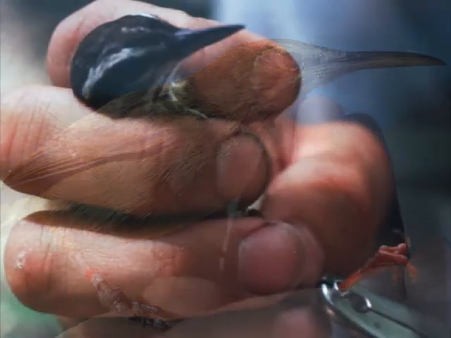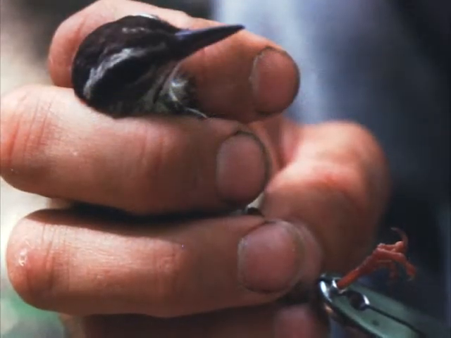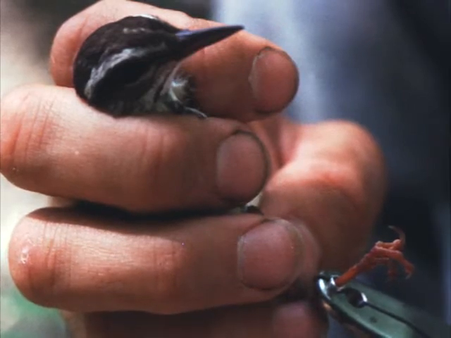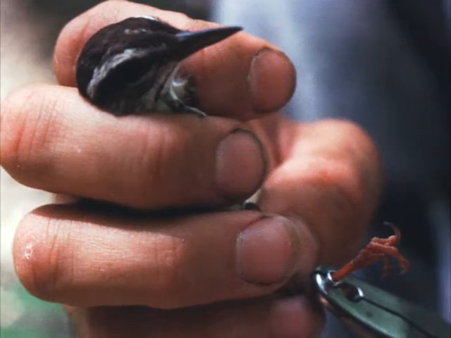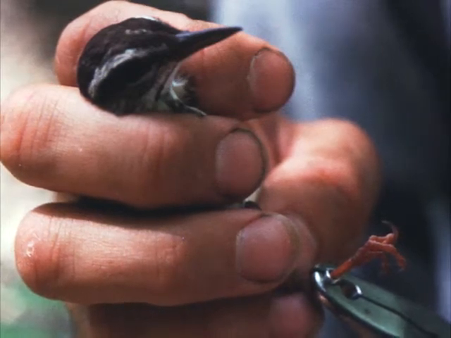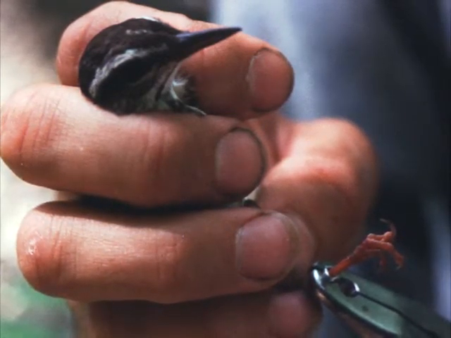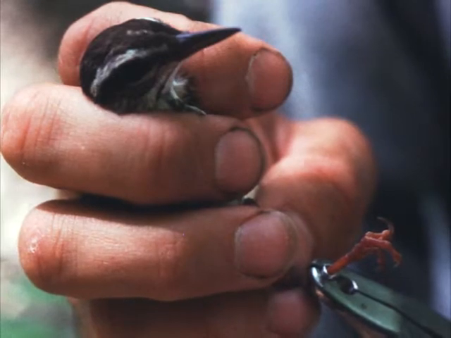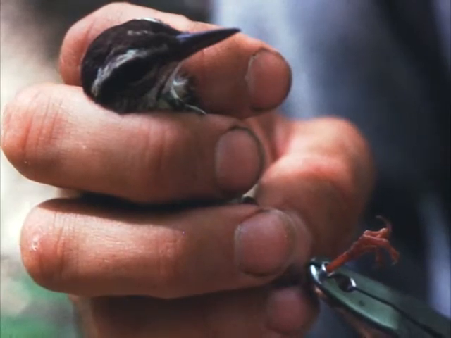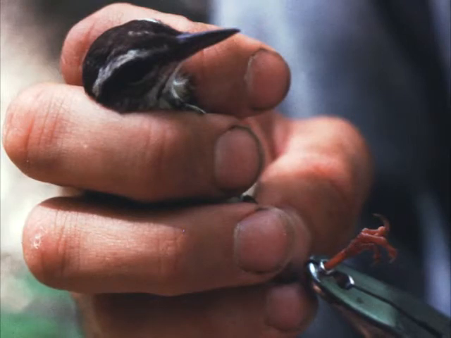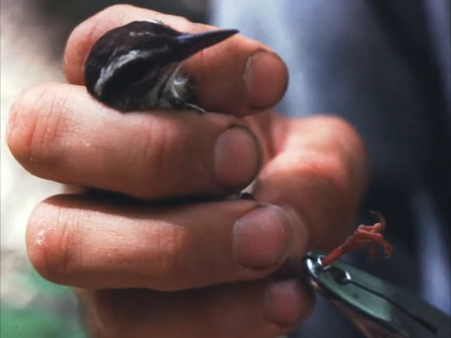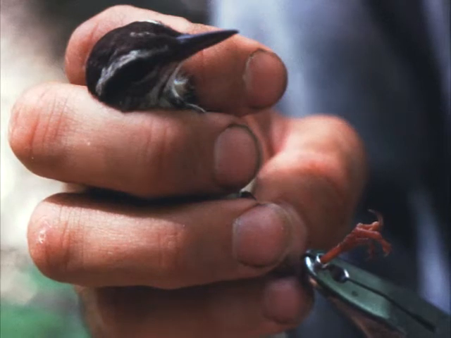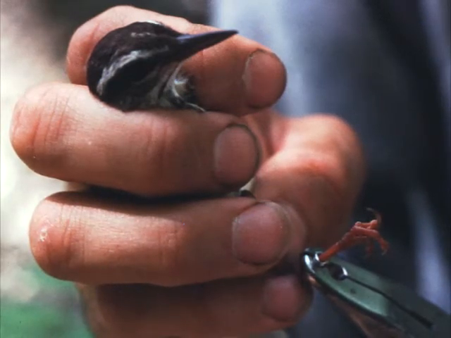Here is the actual process of applying the band. The bands themselves actually have a split in them so that they can be opened up and then placed around a bird's leg. And then using these special pliers with this little opening in them, the band can be squeezed tight around the leg without having any possibility of damaging the leg, because the band can only be squeezed so tight with these.